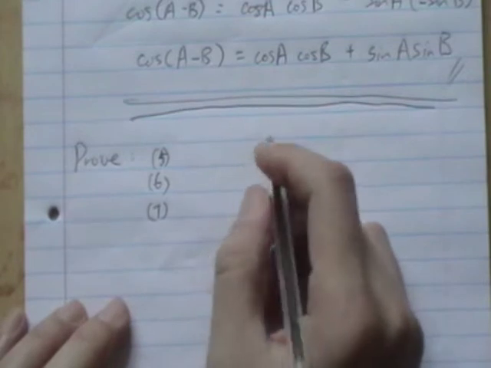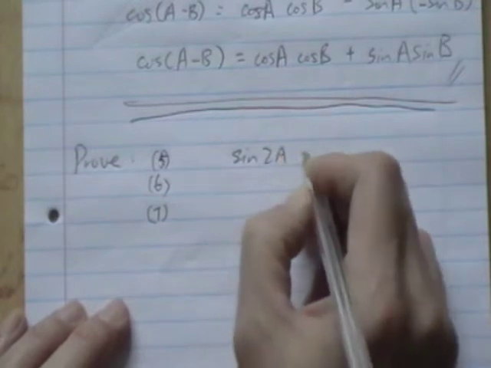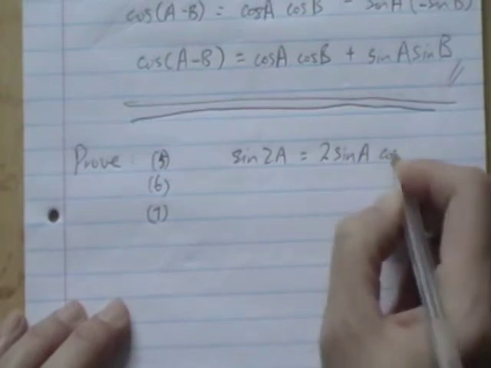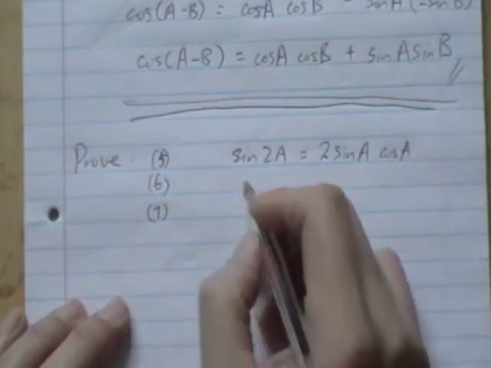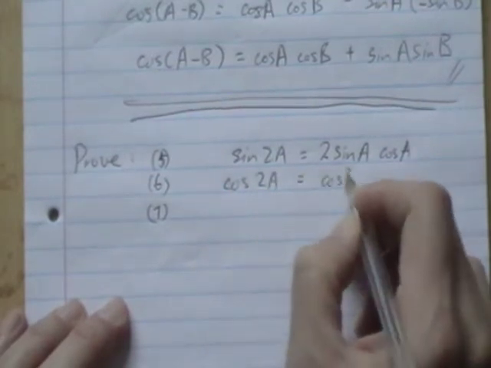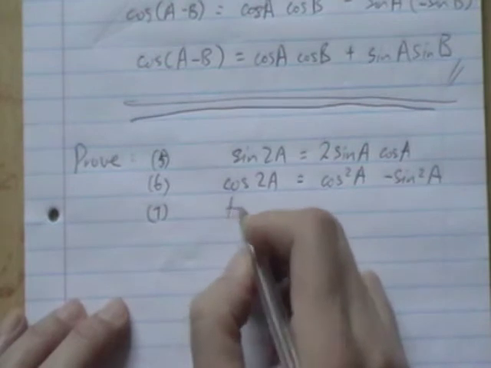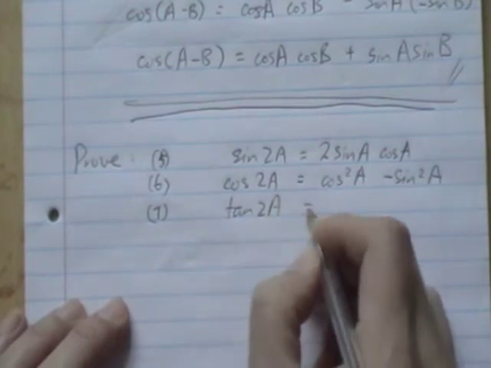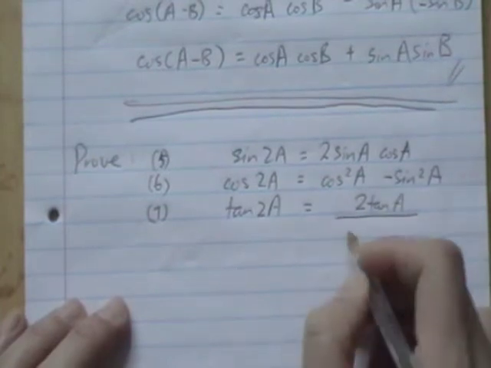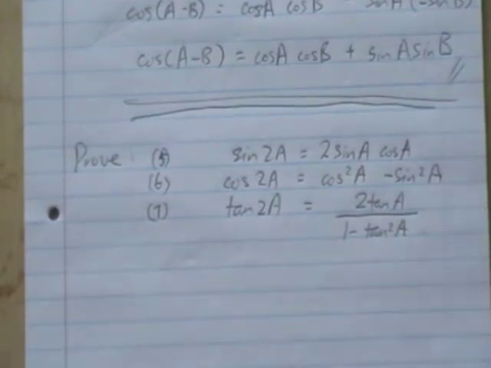Number 5 is sine 2a equals 2 sine a cosine a. Number 6 is cosine 2a is equal to cosine squared a minus sine squared a. And tangent 2a is equal to 2 tangent a over 1 minus tangent squared a. It will be these three.